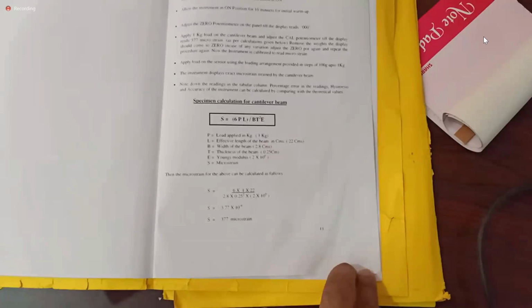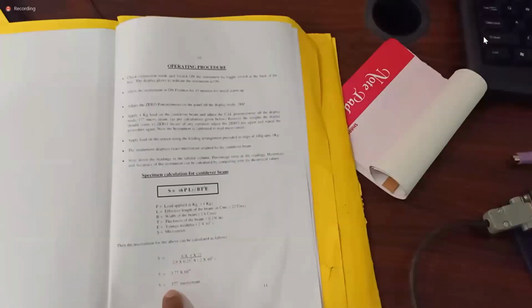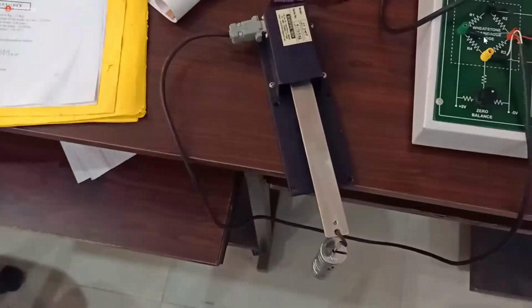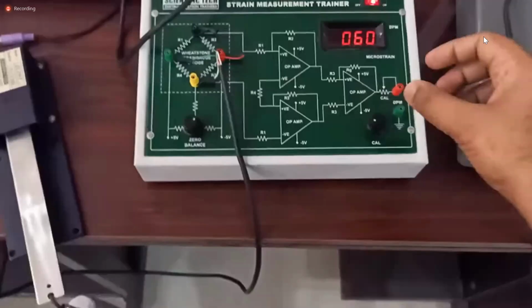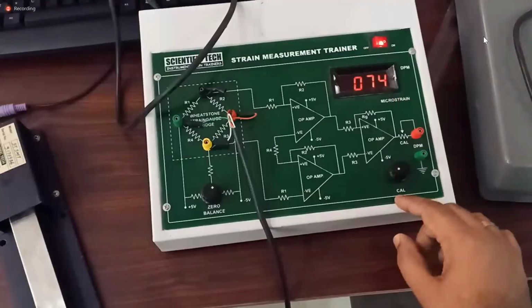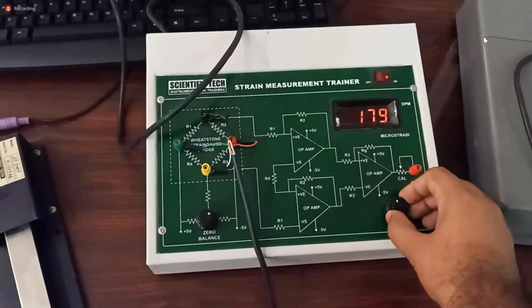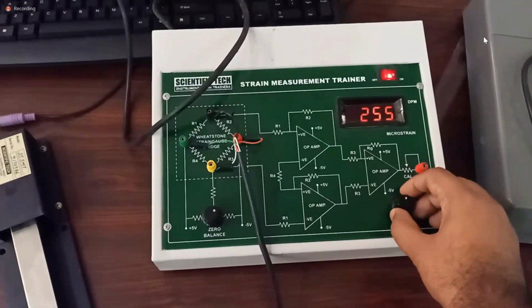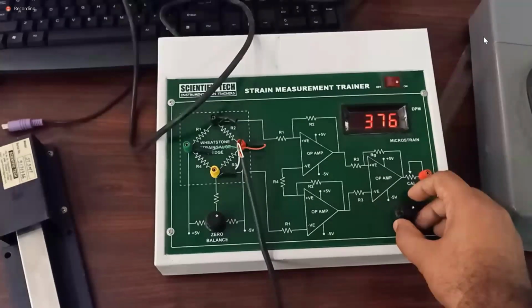Okay, and the final value when we apply a weight of 1 kilogram is 377 micro. Okay, 377 into 10 raised to minus 6. So that much change in length is coming when we apply a 1 kilogram of weight to this strain gauge. So if 1 kilogram has been applied, our output should display 377. So using my final calibration, I will make this value 377. Okay, 377 is the final value.